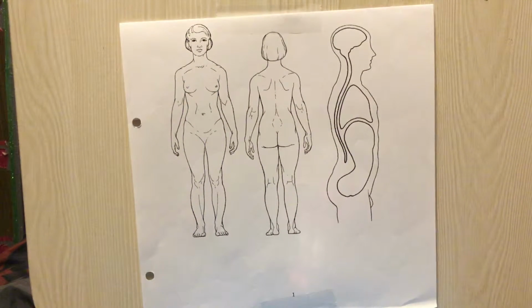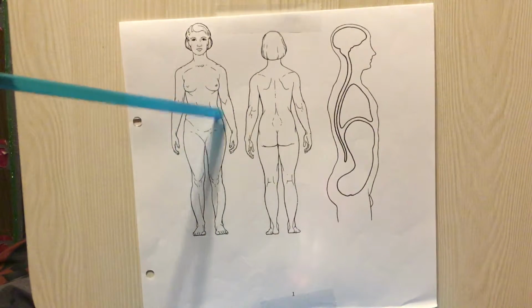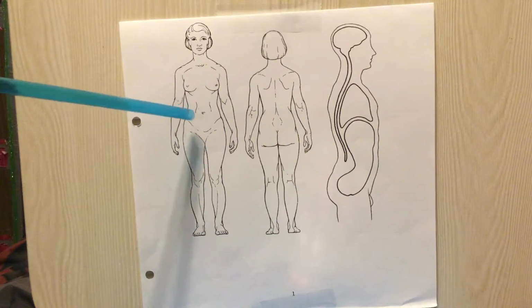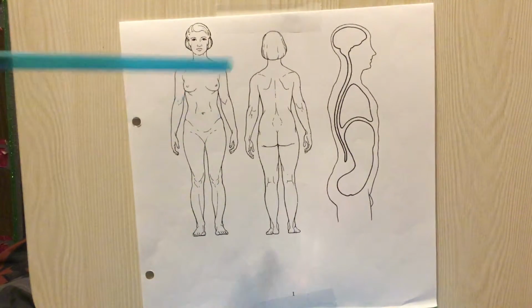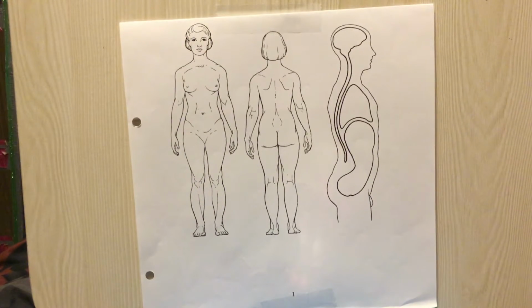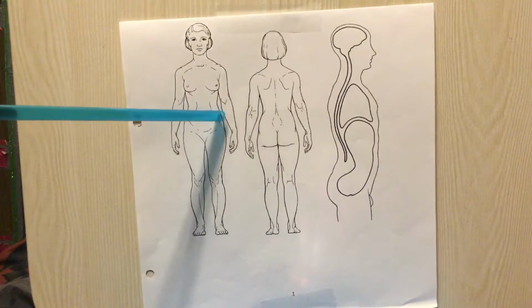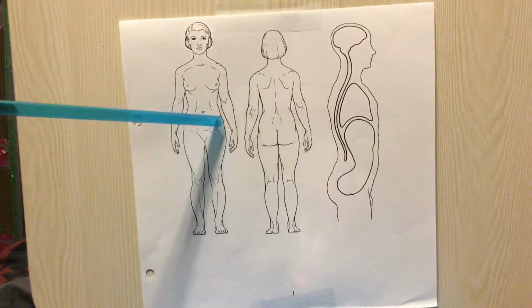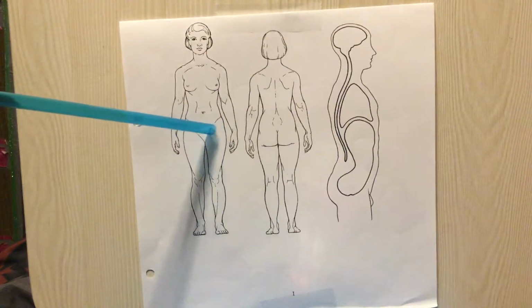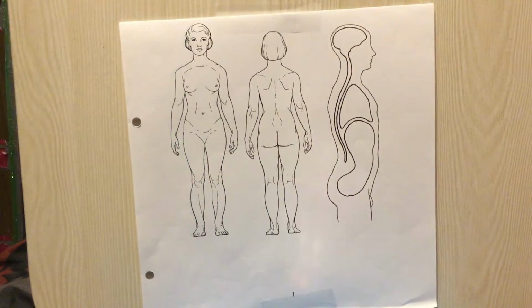And then we have the abdominal region, which of course is here. We have the umbilical region, which is your belly button, which is here. Then we have the pelvic region, which is here. And you have the inguinal region, which is also there.